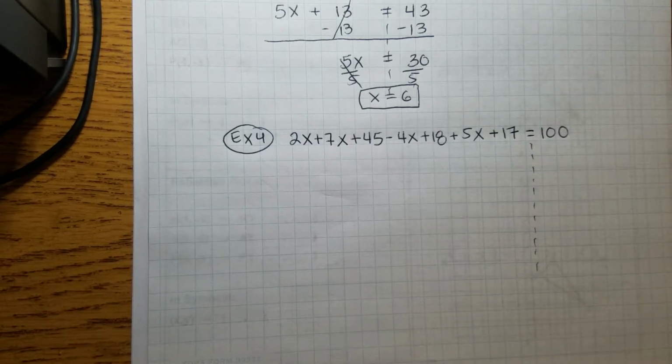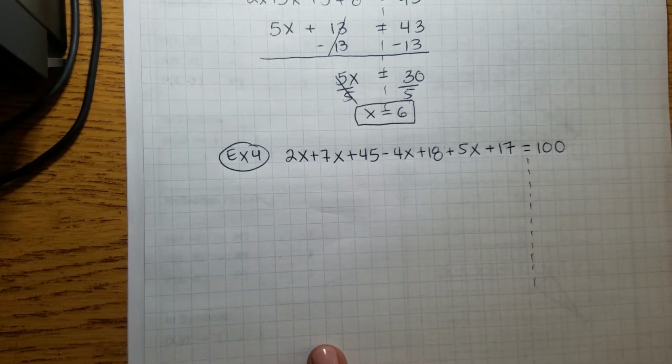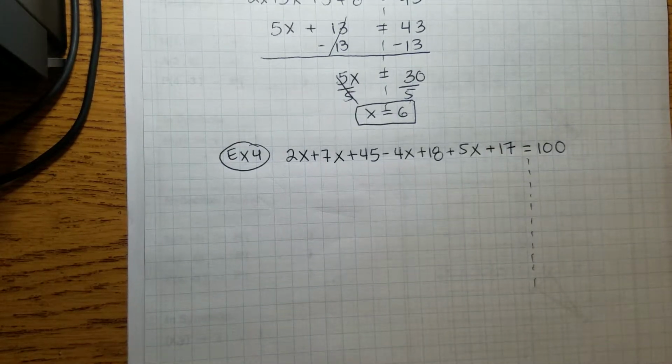It's not that hard. It's actually a two-step equation once you combine it. What can we combine? Work on that. If you don't know how to add those things together, it's fine. Use a calculator. You can do it. It's not that hard.